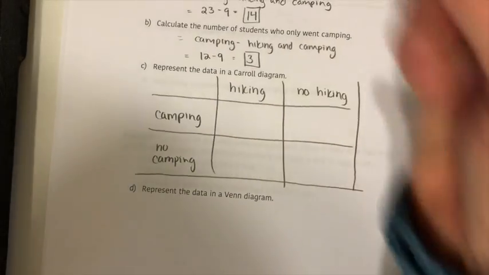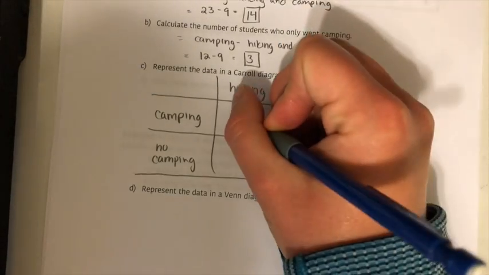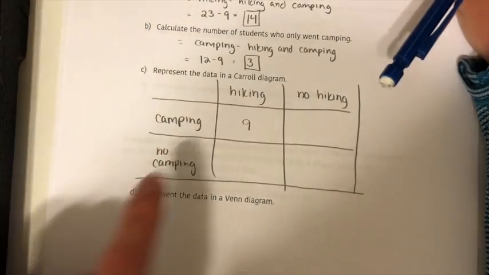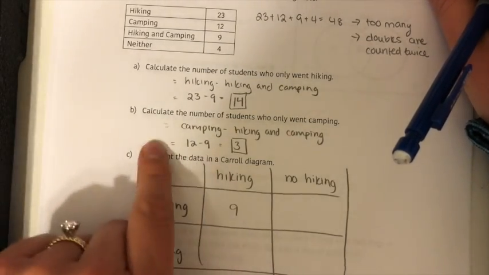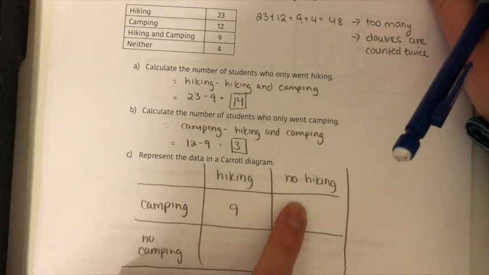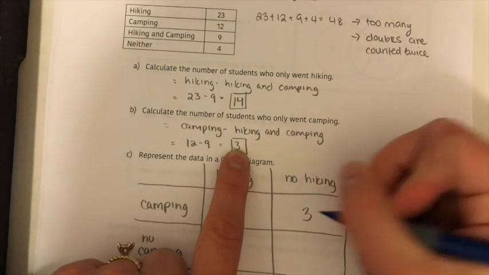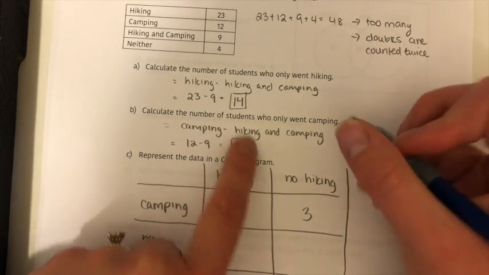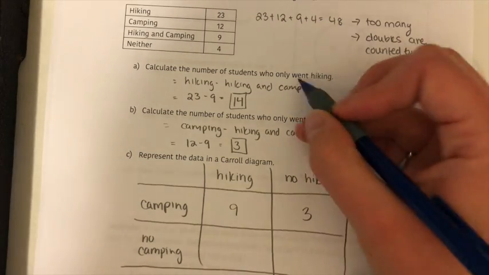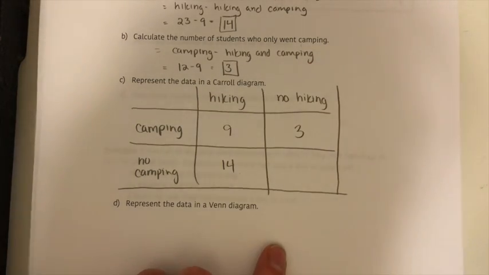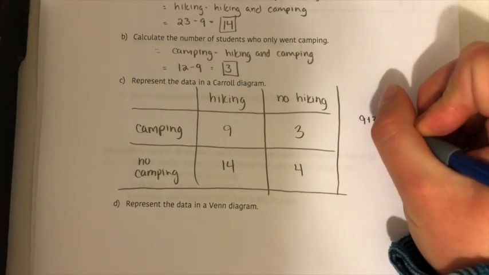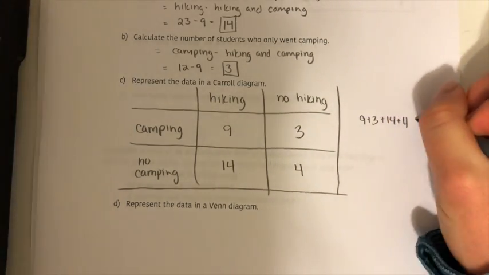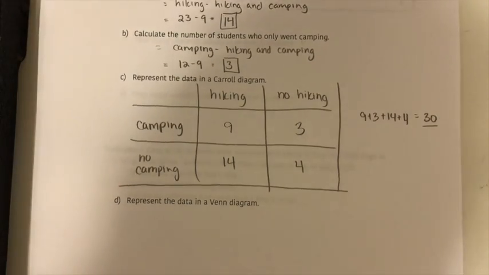So according to this, there was 9 who went hiking and camping, so I'm going to put that in there. The people who went camping and didn't go hiking are these guys here, okay? So if they went camping but not hiking, that's the 3 students who we calculated who only went camping here. And then only went hiking, that's going to be the 14 where we have hiking but no camping. And then 4 are going to go in the neither category. So anytime we do this, we're going to go 9 plus 3 plus 14 plus 4, and we get 30, which is what we're supposed to get.